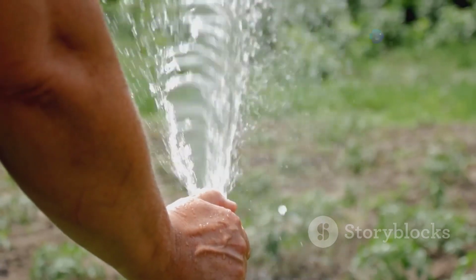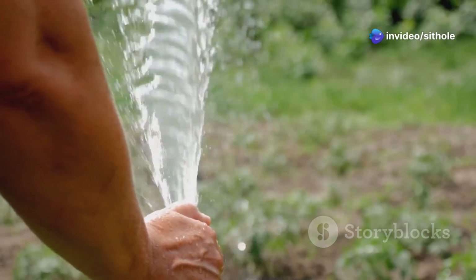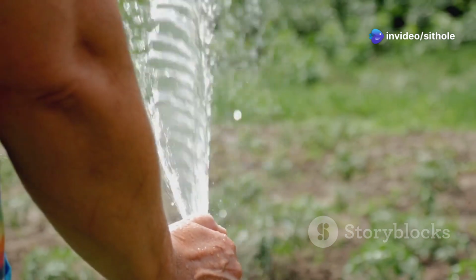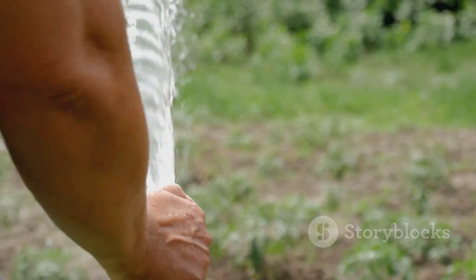Imagine using a garden hose. The water pressure is like voltage, the water flow is like current, and the hose diameter is like resistance. Adjusting the nozzle changes the resistance, affecting the flow of water.